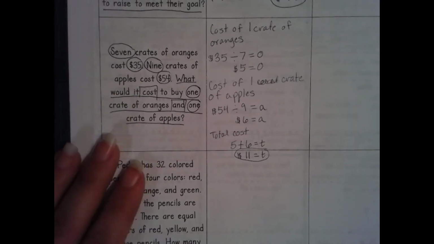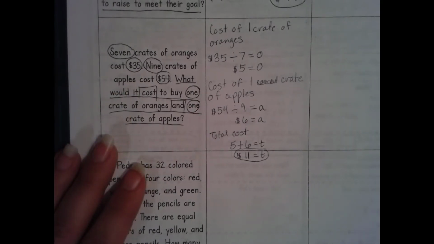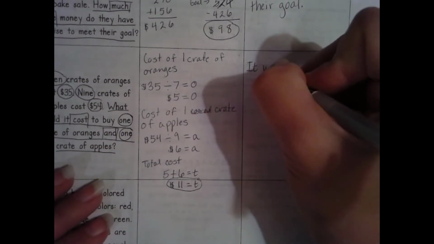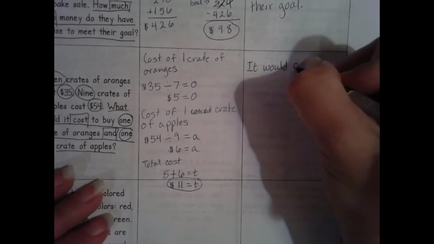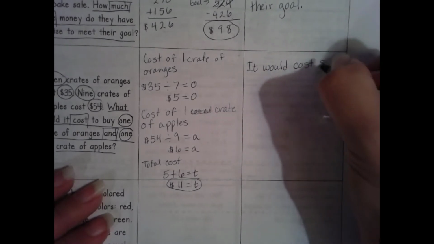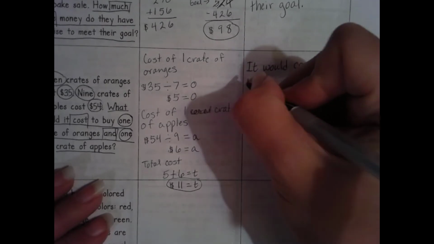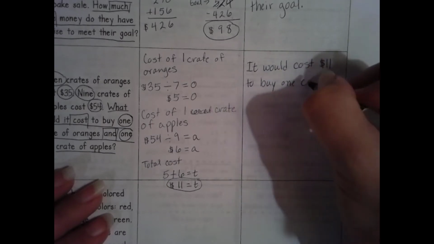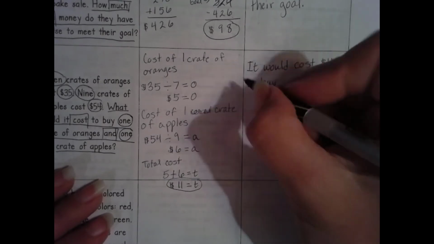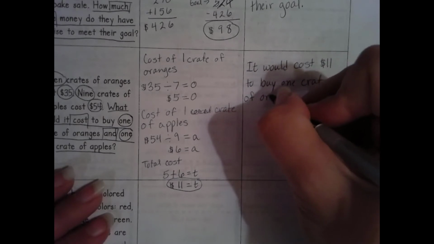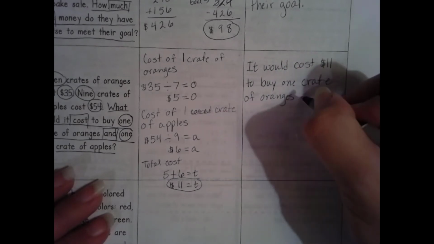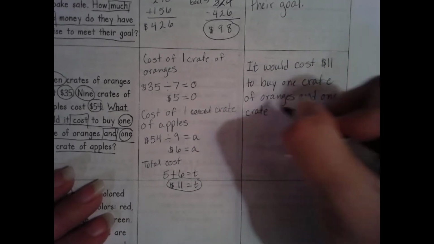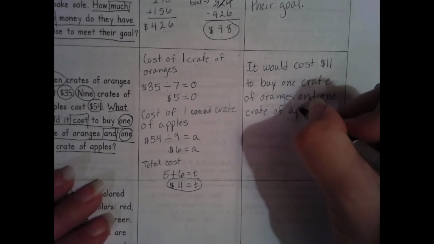Now we answer the question. What would it cost to buy 1 crate of oranges and 1 crate of apples? It would cost $11 to buy 1 crate of oranges and 1 crate of apples.